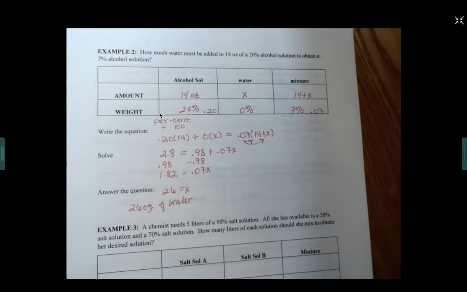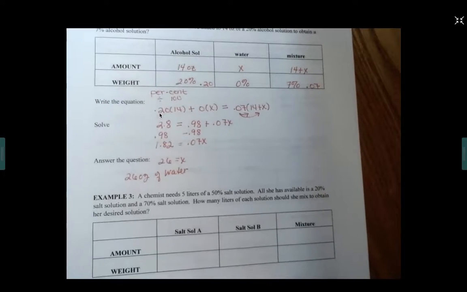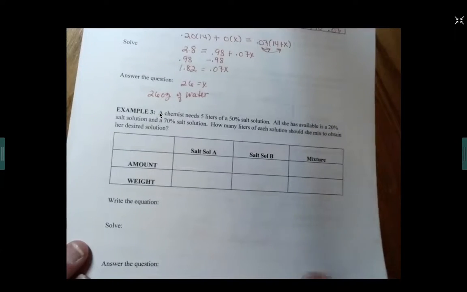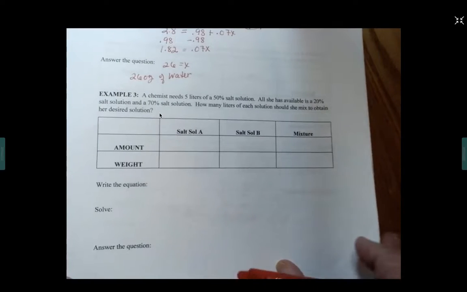Example 3. We have a chemist that needs 5 liters of a 50% salt solution, a saline solution. All she has available is a 20% salt solution and a 70% salt solution. So how many liters of each solution should she mix to obtain her desired amount?